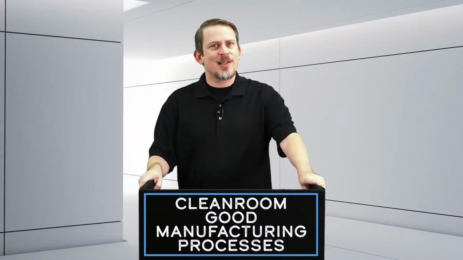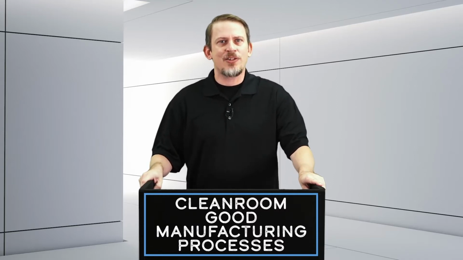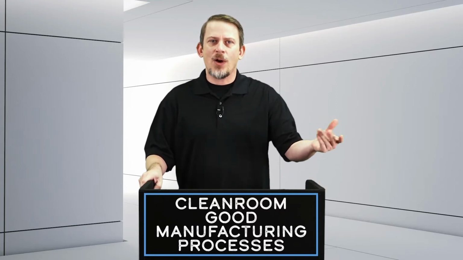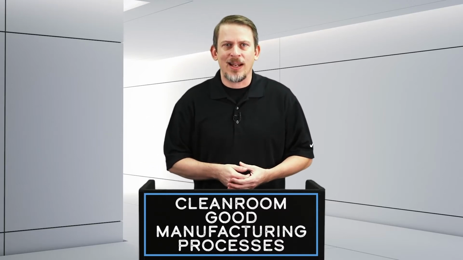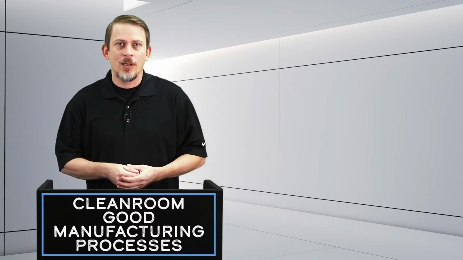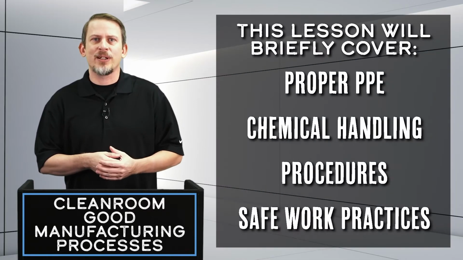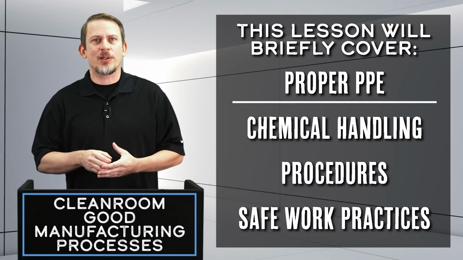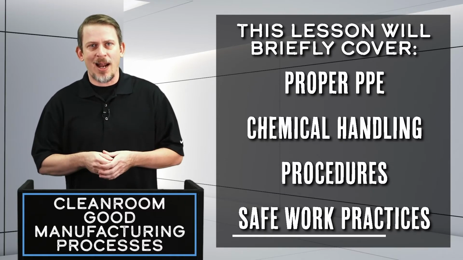A clean room is an uncontaminated room where environmental controls are utilized to prevent contamination of products. The primary focus is to limit the concentration of air particles and ensure that clean air standards are strictly enforced. To help you remain safe as you work in this environment, this lesson will briefly cover proper personal protective equipment, chemical handling procedures, and safe work practices.